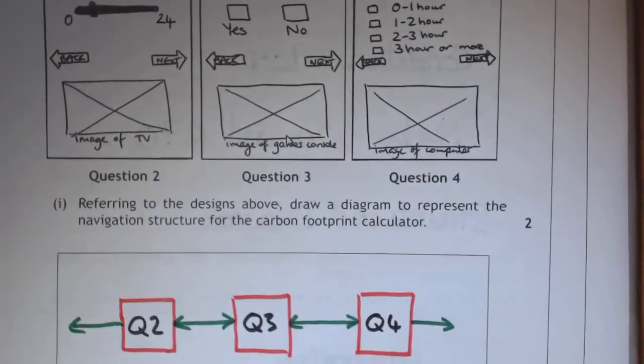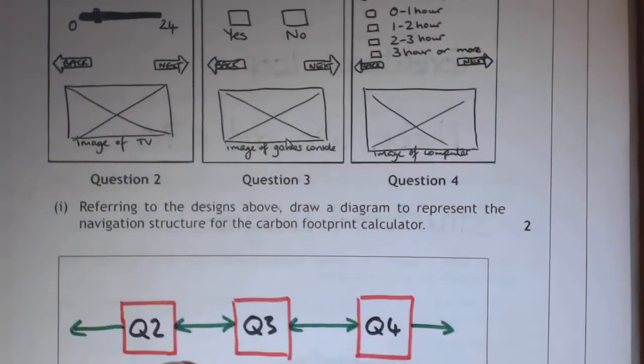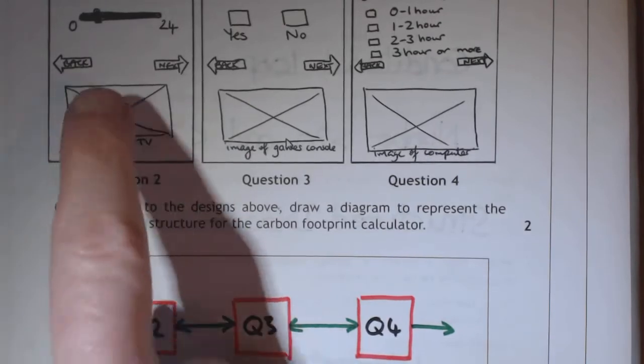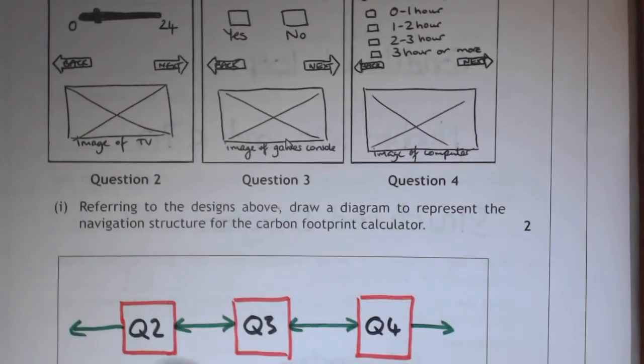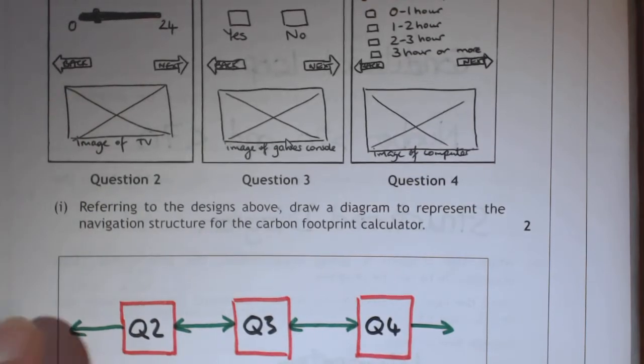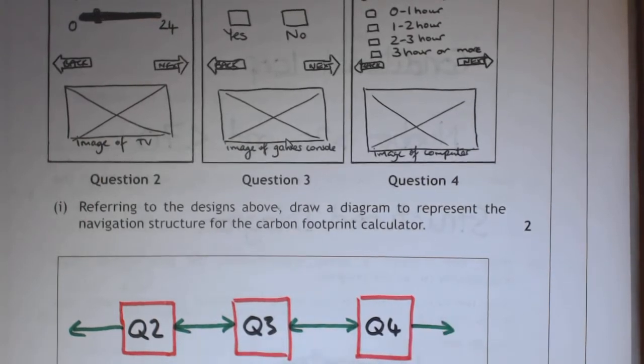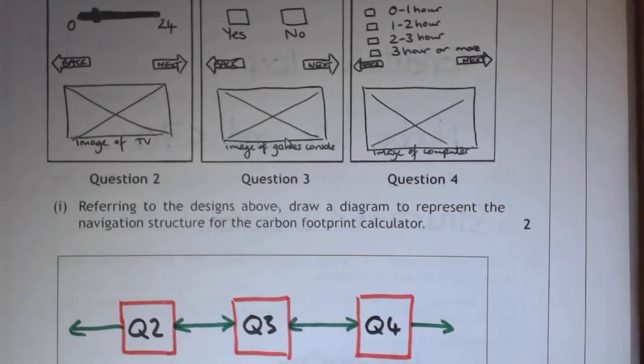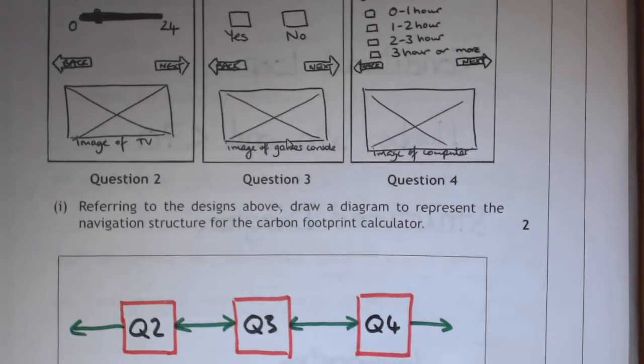So here we go. So we've got 3 pages, 3 boxes. You've got arrows linking one page to another. So you go question 2, you can go back. So that's why that arrow's there. Or you can go to the next question. Question 3, you can go back to question 2, you can go to question 4, and question 4 you can go back to question 3 and go to question 5. Right? So that's as simple as it needs to be. Boxes represent the pages, and arrows represent the navigation. And this is linear, so you go along a line. So it's almost like a PowerPoint.